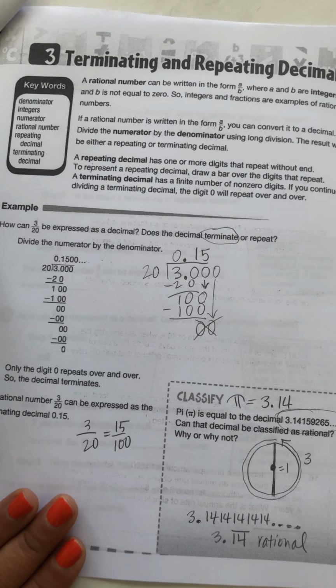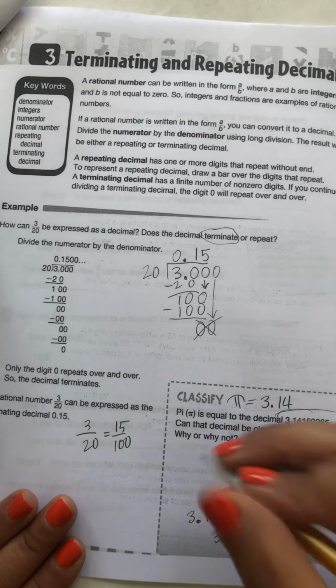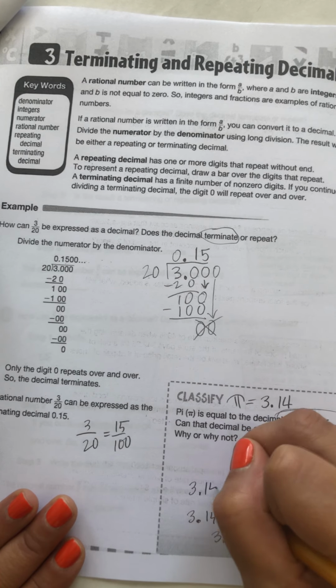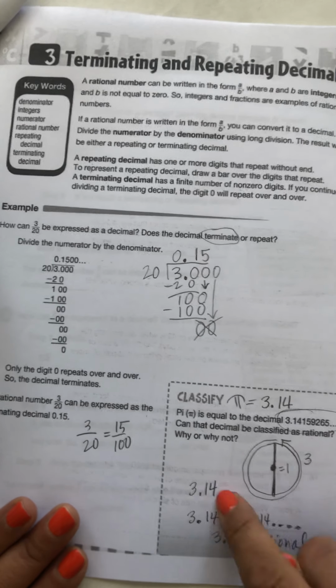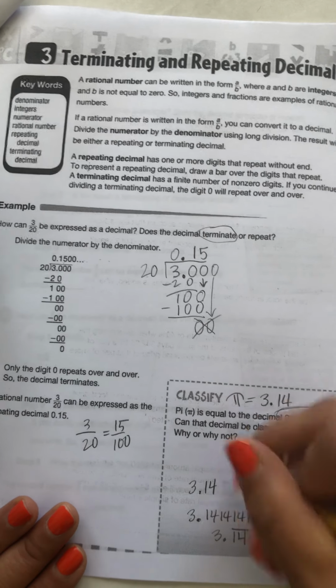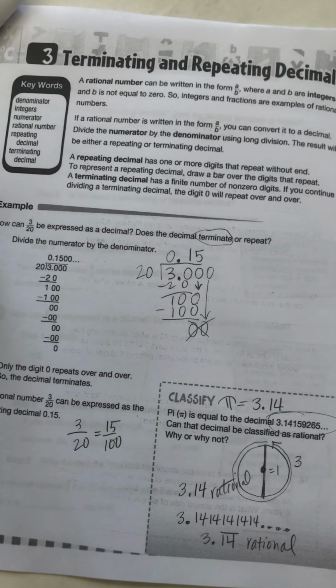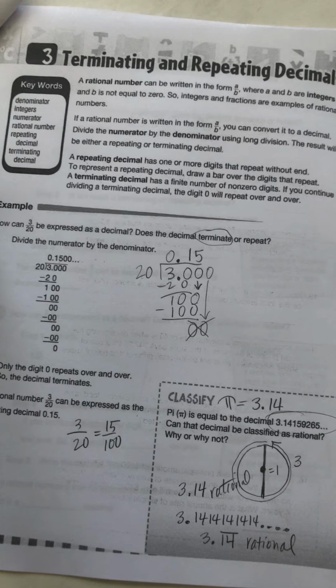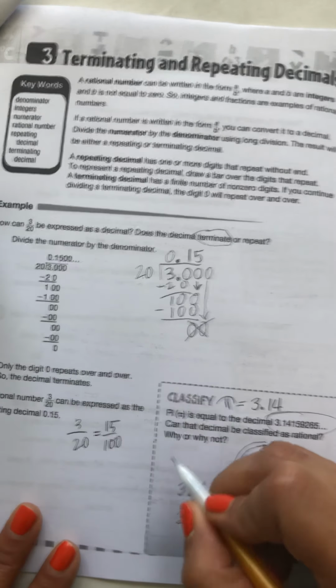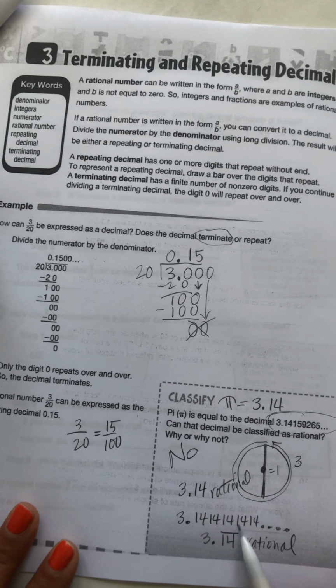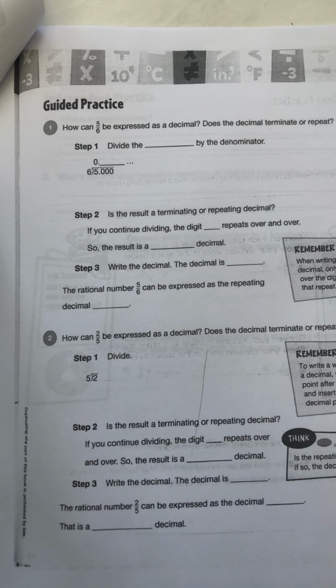Because there's some sort of pattern to it. Or if you just had the number 3.14 and it stopped at 14, that would also be considered rational because it terminates or stops. An irrational number means that it does not have a pattern to it. It does not repeat and it does not terminate. It just keeps going in this kind of random pattern. That's considered irrational. So no, because it does not repeat and it does not terminate. Pi is irrational.